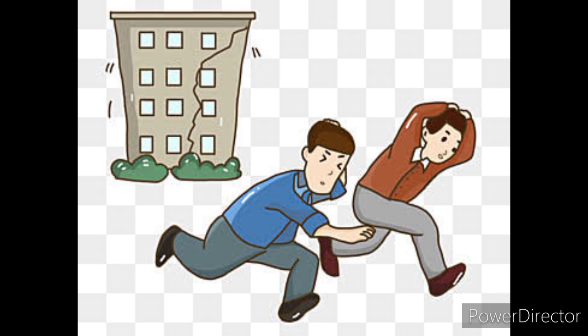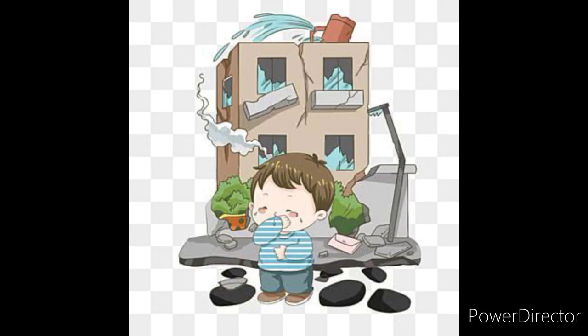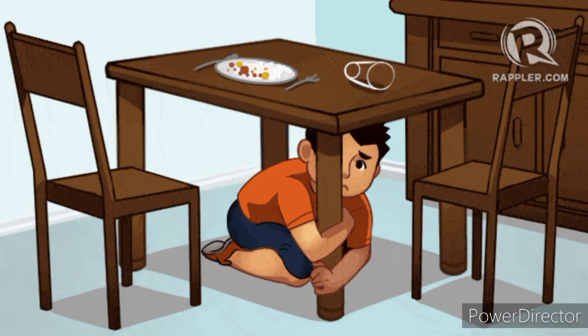Now, an earthquake actually occurs for only a few seconds, so one should not panic. During that time, heavy things around us can fall, causing harm to us. So, as soon as we feel the earthquake, we should go under a strong bed or table, or stand under a door frame, which will prevent us from injuries.